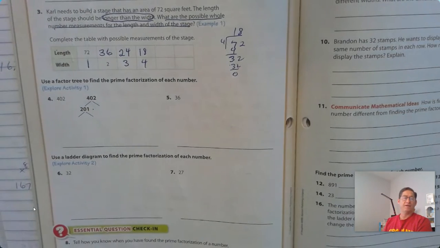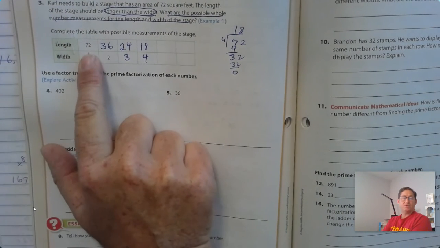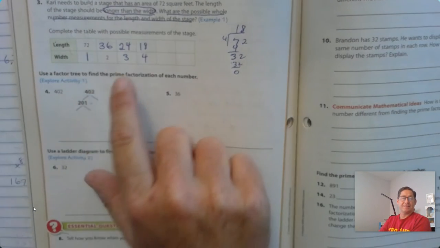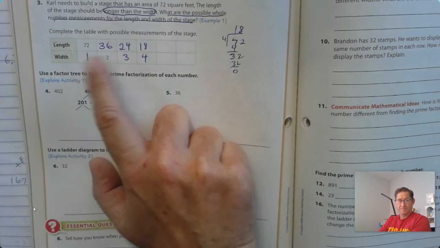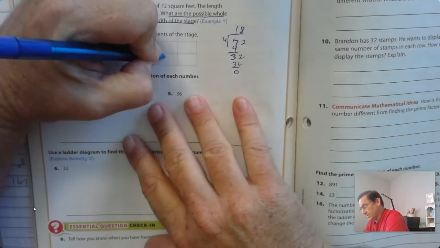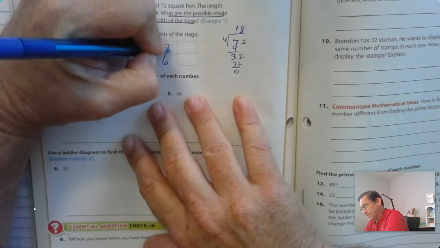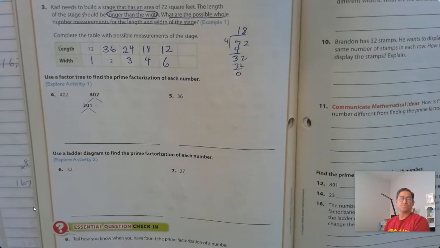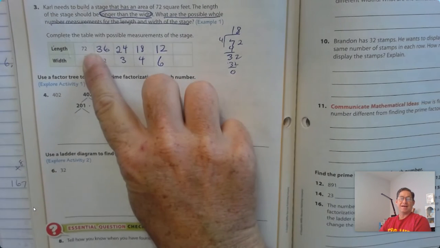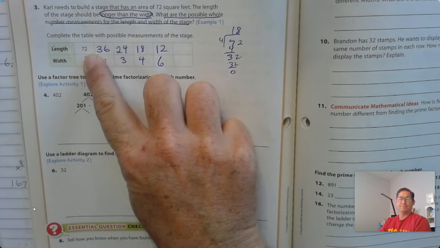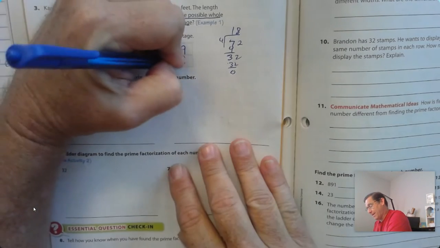18 and 4. 5 will not work because 72 does not end in a 5 or 0. 6 will work because the 2 and 3 are both factors of 72. So 6 will work, and it's 6 times 12. Now I know there's also the basic math fact of 9 times 8. So 9 and 8.